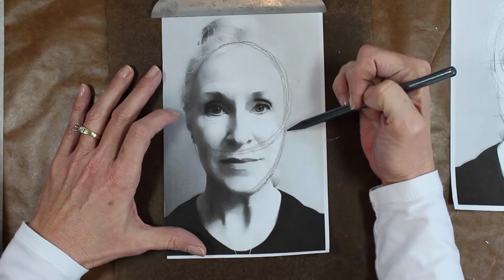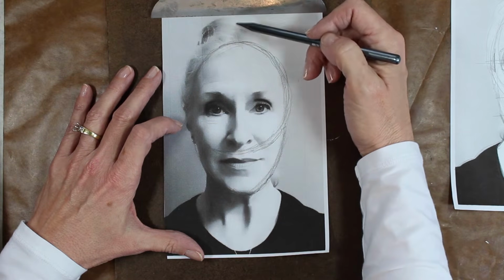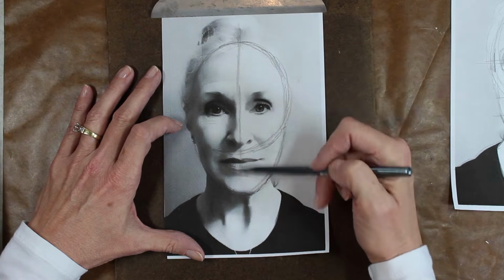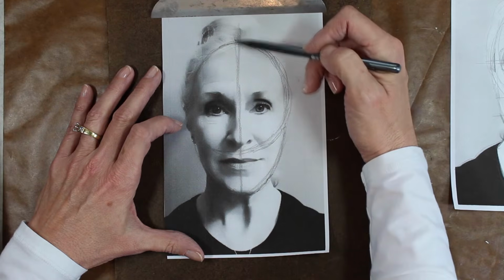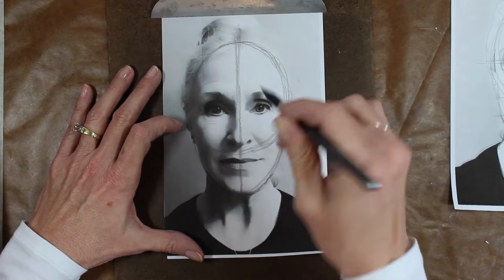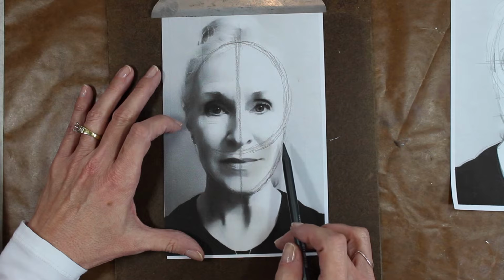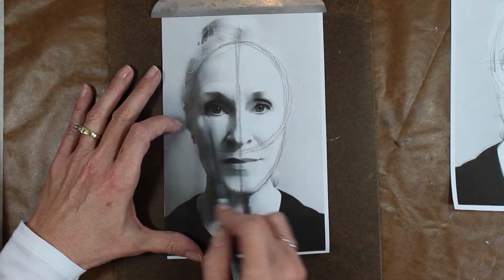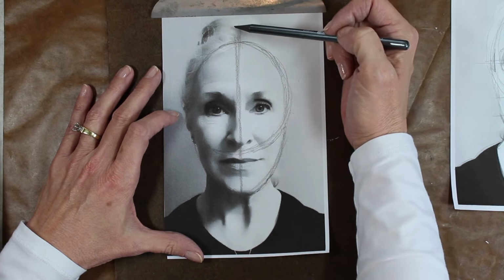The next thing that we want to do is create our midlines. So there is a vertical midline, which is going to go straight down your face. It goes straight down the middle of your nose, straight down the middle of your mouth. Okay? So create that. Notice that I'm using the side of my pencil. I'm not using the point of my pencil. I want those nice defined graphite lines because we're going to be transferring these, and we want that graphite on there as our transfer medium. So we've got our basic vertical midline.